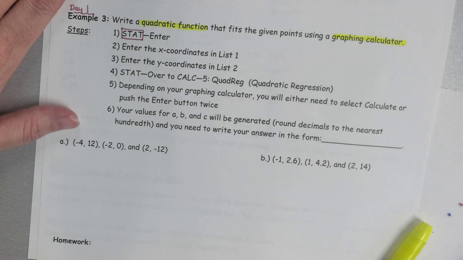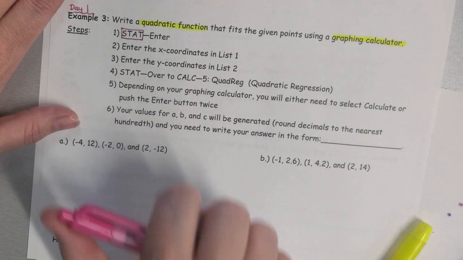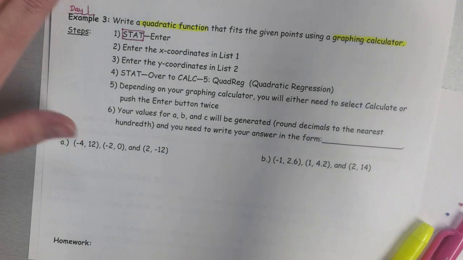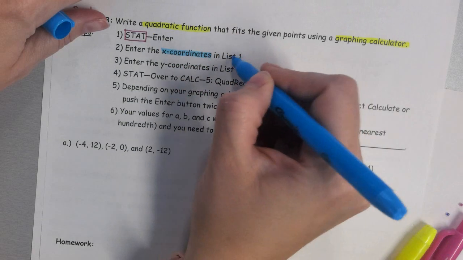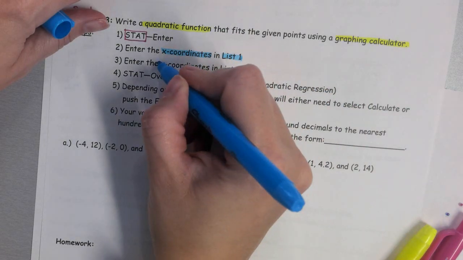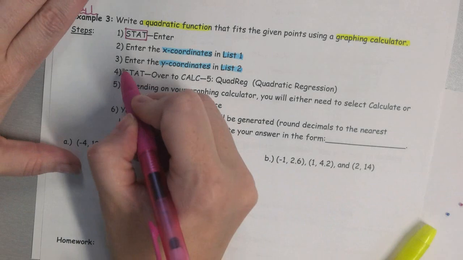We're going to enter in x coordinates into list 1. We're going to enter the y coordinates into list 2. So this is something that we did before when we were doing linear regression. So we have the x coordinates in list 1. We're going to have the y's in list 2. Okay, we'll go back to the stat feature.